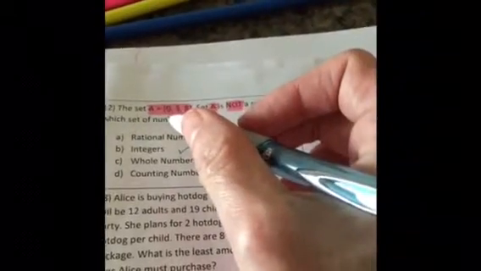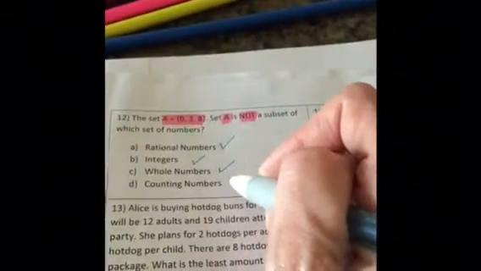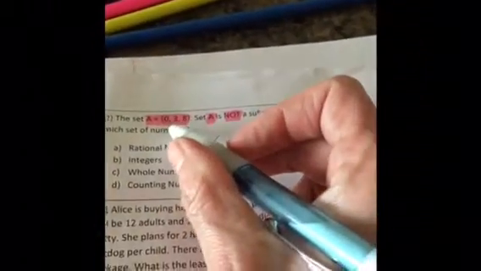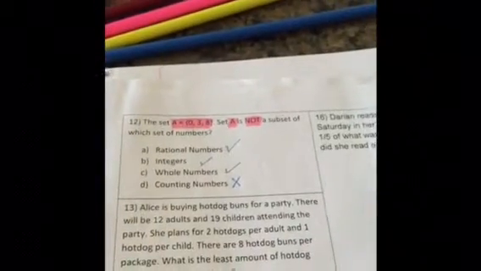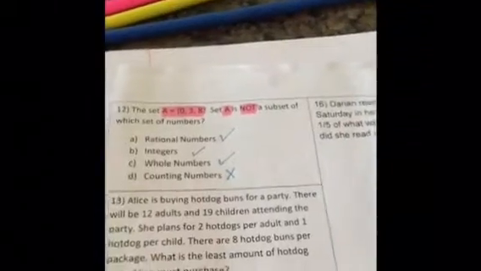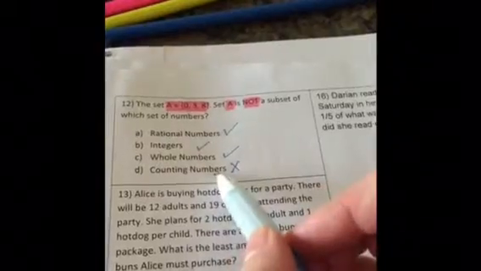Whole numbers start at 0, and then they are all the whole numbers, 0, 1, 2, 3, 4, 5, 6. Counting numbers or natural numbers? No, because 0 is not a counting number or a natural number. When you learned to count when you were little, you started with the number 1. That's where you start when you count on your fingers. Also, it may use the word natural numbers, so be very careful. So it is not a subset of the counting or natural numbers.